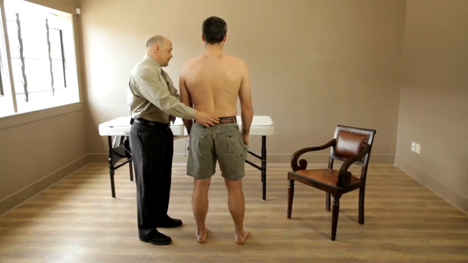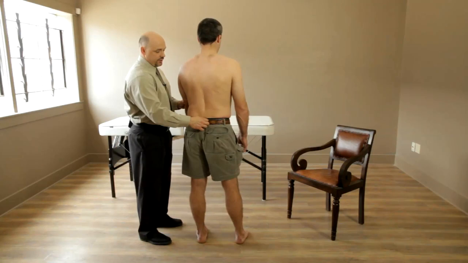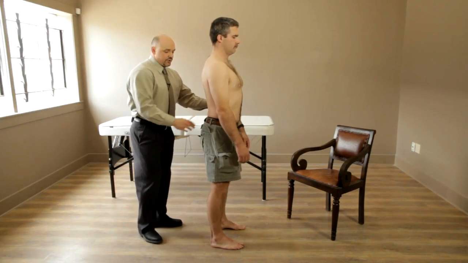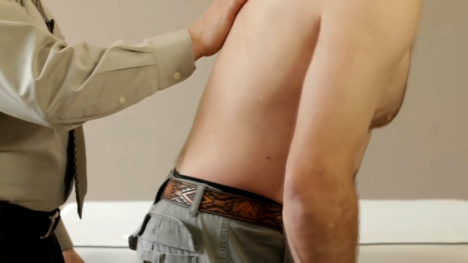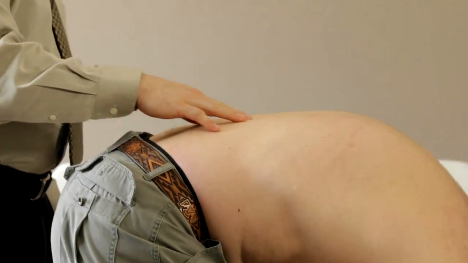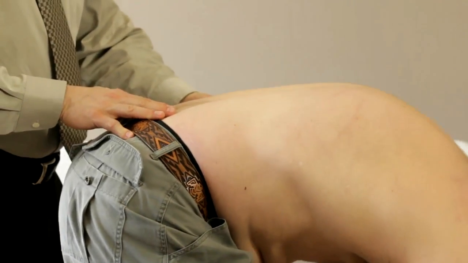Next, we'll look at range of motion. I'll just get you to turn this way. I'll get Lee to demonstrate normal lumbar flexion and extension. So go forward for me and touch your toes. So there's the normal lumbar flexion.